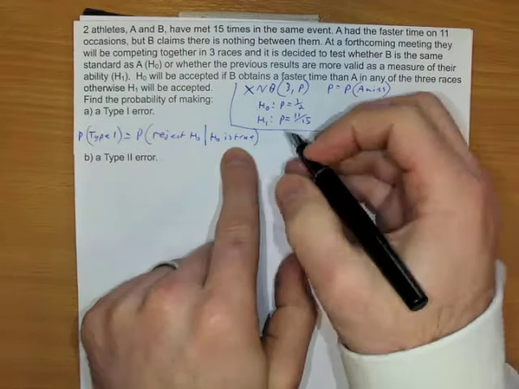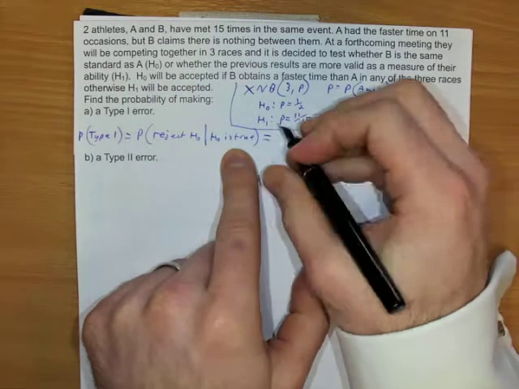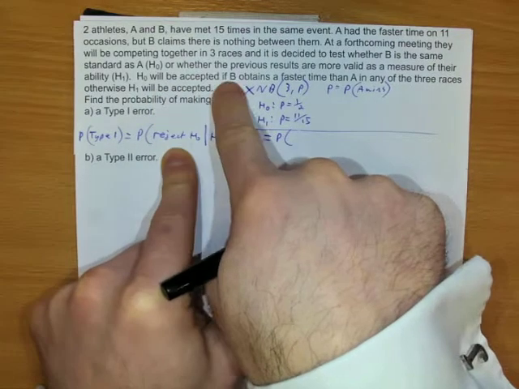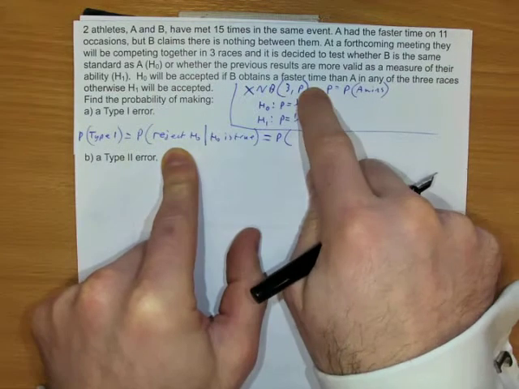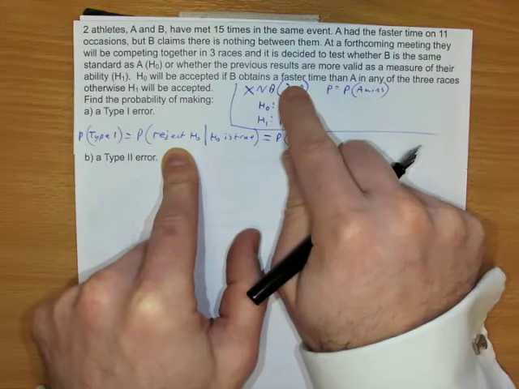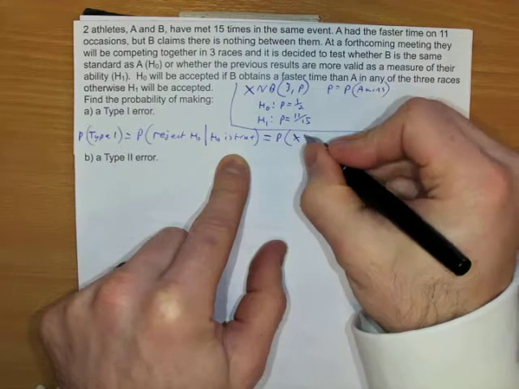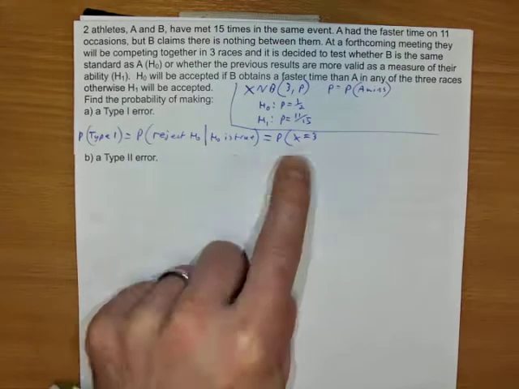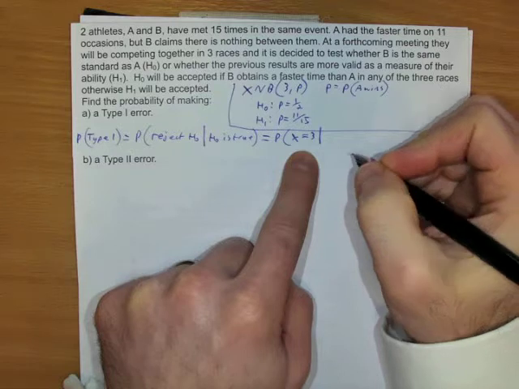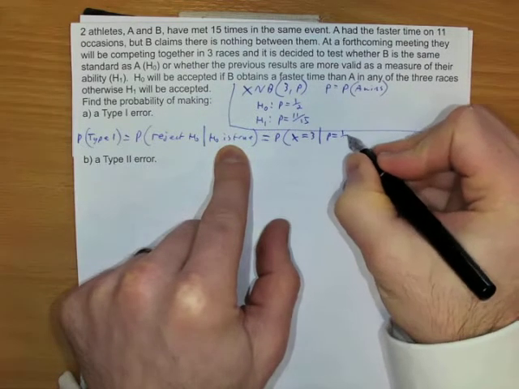Now let's think about what that means in the context of our hypothesis test here. So when are we going to reject H0? Well, it says here H0 will be accepted if B obtains a faster time, so therefore it will be rejected if B doesn't obtain a faster time, i.e. if A wins all of the races. So we're looking for the probability that X equals 3, which is A winning all the races, given that H0 is true. So given that P equals a half.